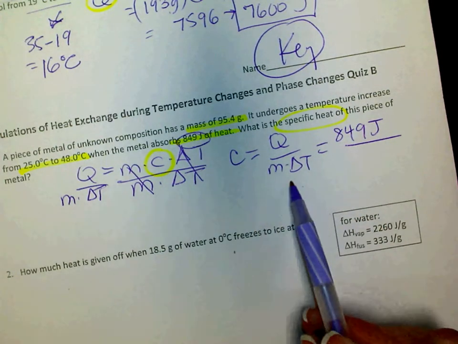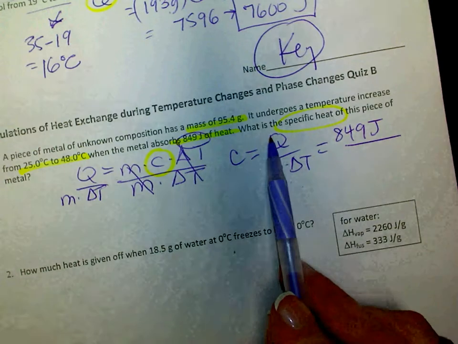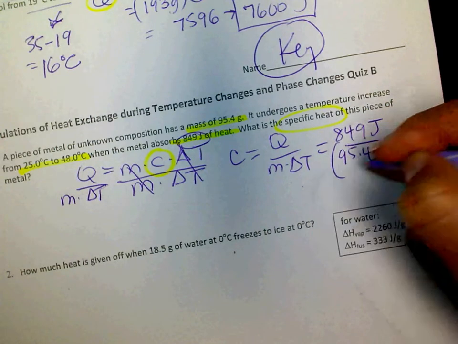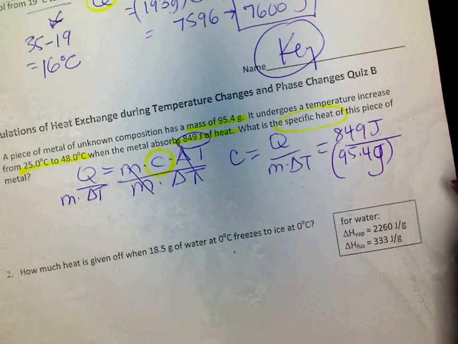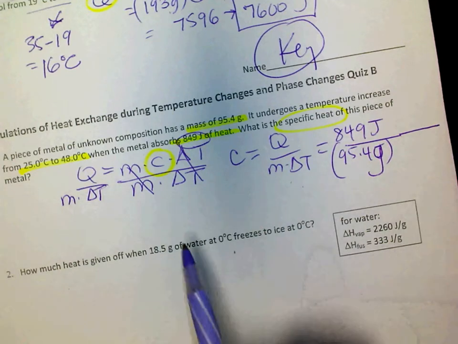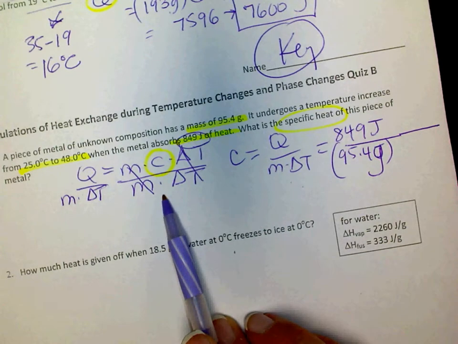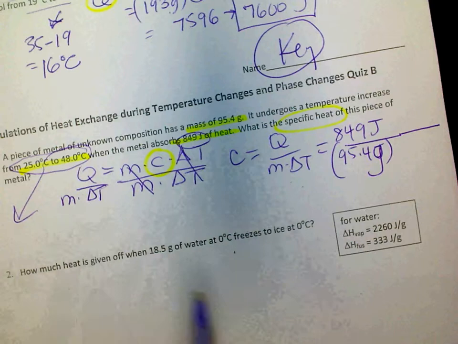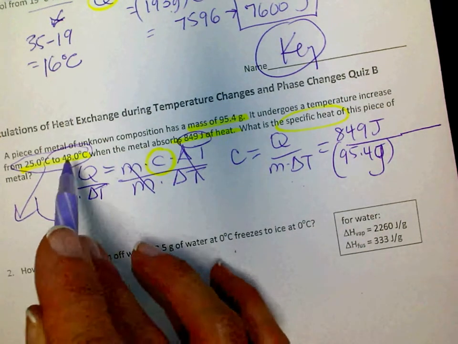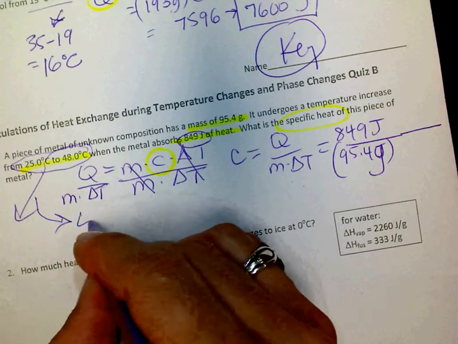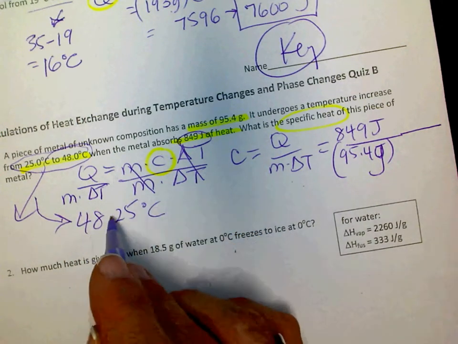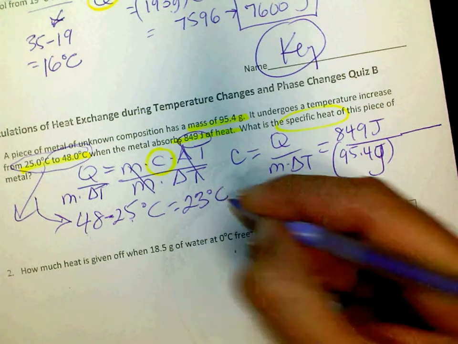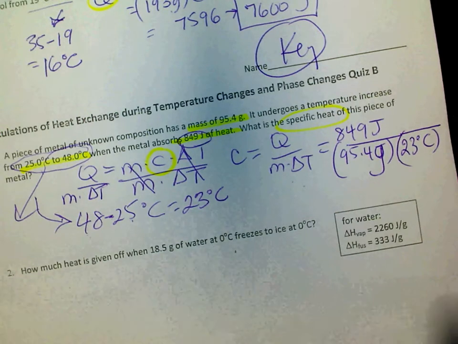What's our mass in this problem? 95.4. Yeah, thank you. Good, you got it right, I got it wrong. I got the unit wrong there. Grams. And then delta T is what? How do I get it? Oh, you subtract? Yeah, 48 minus 25. 48 is almost 50, right? Well, everybody knows that 50 minus 25 is 25, but this is 2 less. So, does that look right, Corbin? 23? Okay. So I just plug that in the calculator.